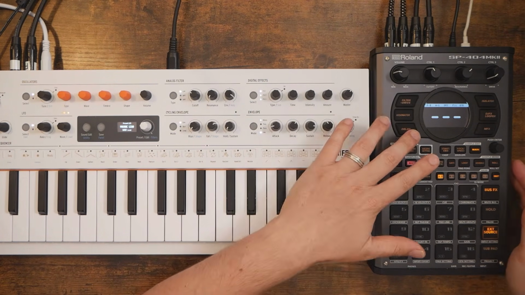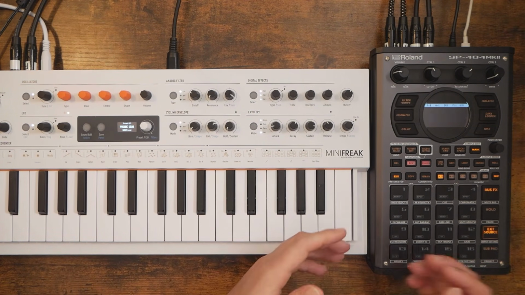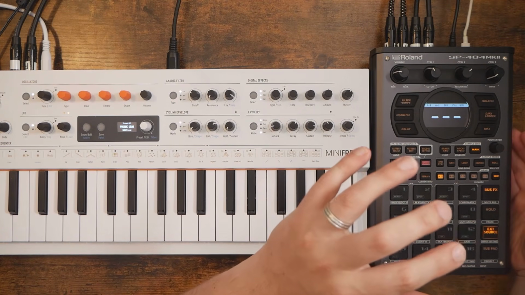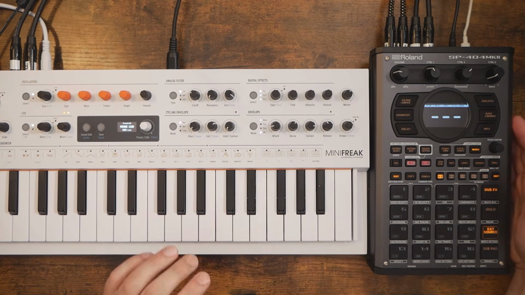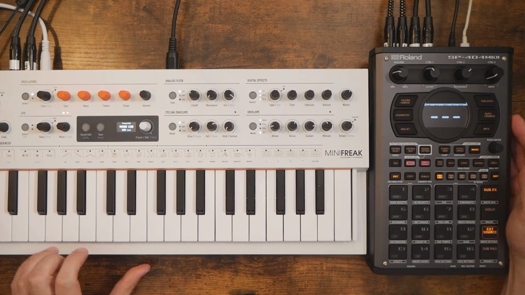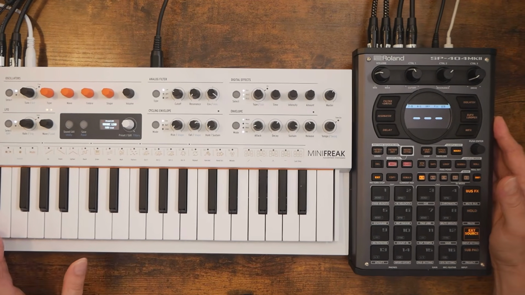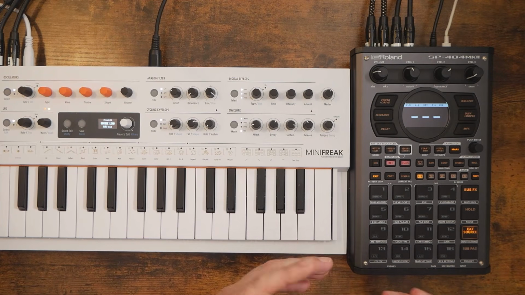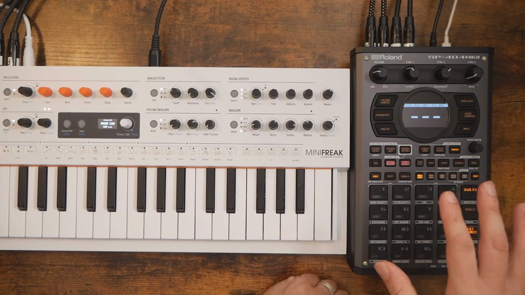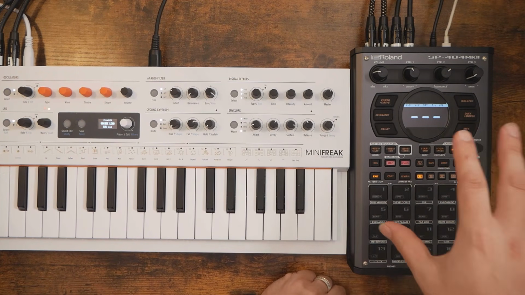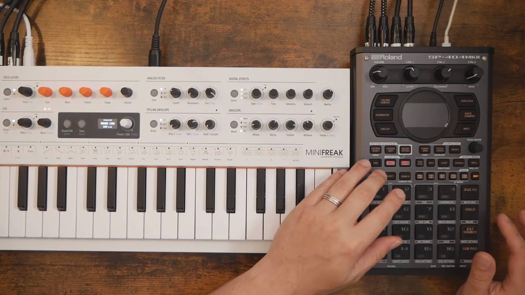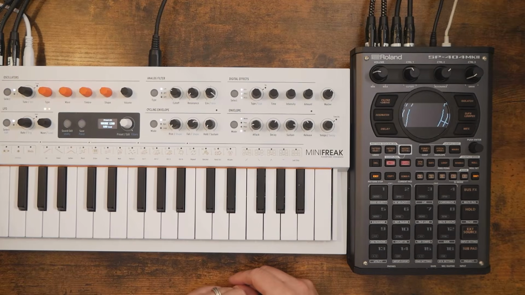Once again, we are back at the SP-404 Mark II, and I'm continuing learning and teaching what I have learned about this awesome piece of hardware. As you can see, we also have the Mini Freak back today. However, the Mini Freak isn't going to be the focus of today's video. Instead, like the title suggests, I am finally going to be figuring out how to use the 404 Mark II as an external MIDI sequencer to sequence the Mini Freak.